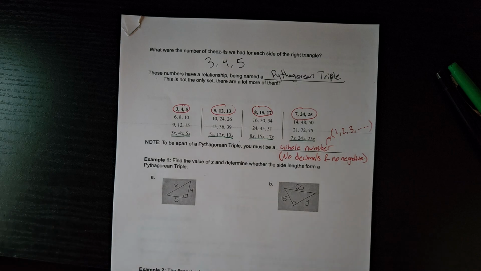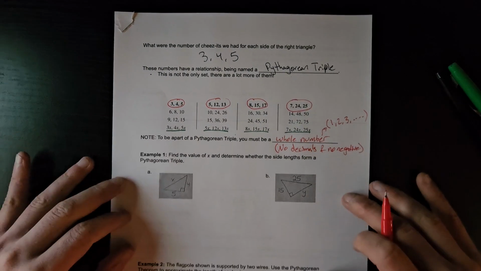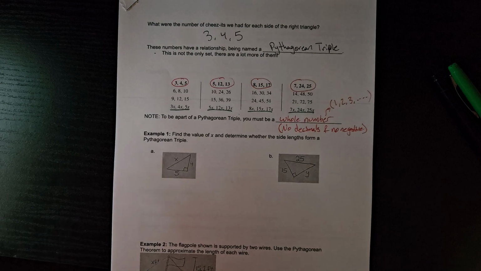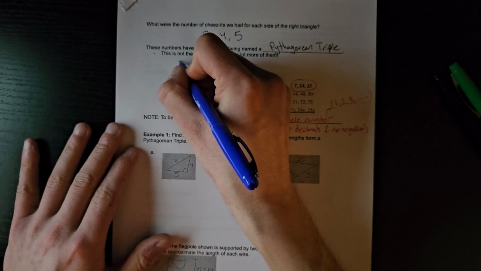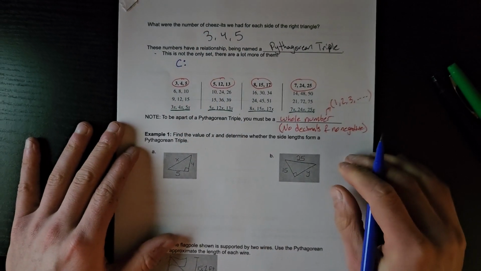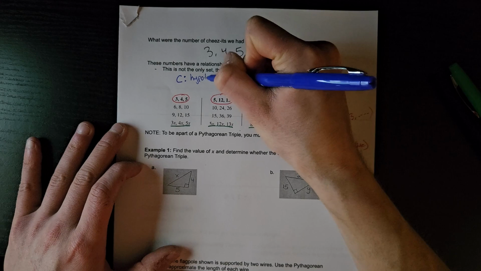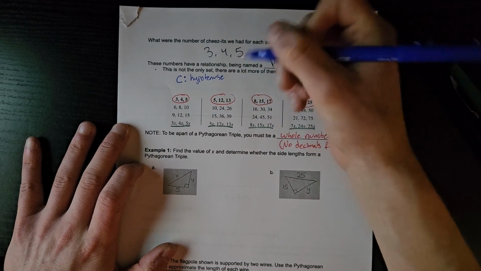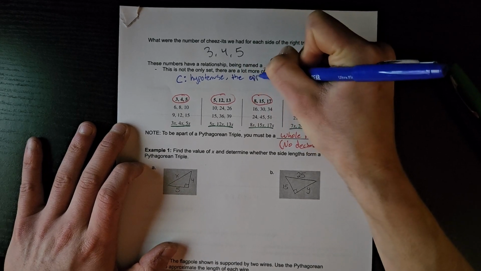With this in mind, we can go into example 1, and we can find out what x is and decide if these triangles given to us create a Pythagorean triple. Before we even start with that, I need to mention one thing, which is the case of the letter C. I mentioned it already, but C is the hypotenuse of our right triangle. It's the hypotenuse, which is the opposite side of our right angle.